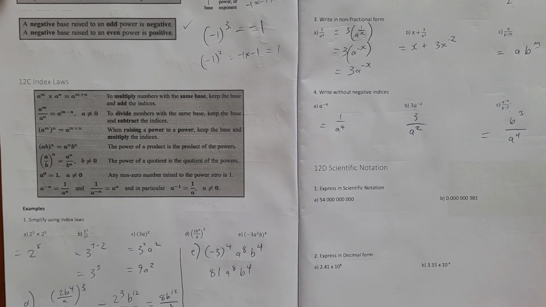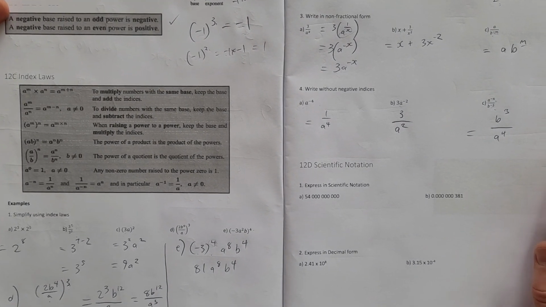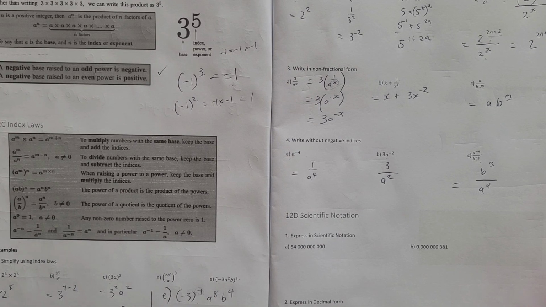So there's a good introduction or recap of index laws. Hopefully some of those processes are pretty familiar. Good luck with it.